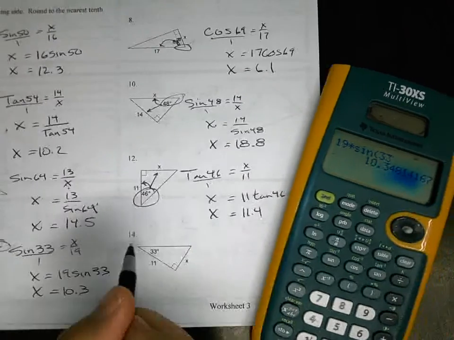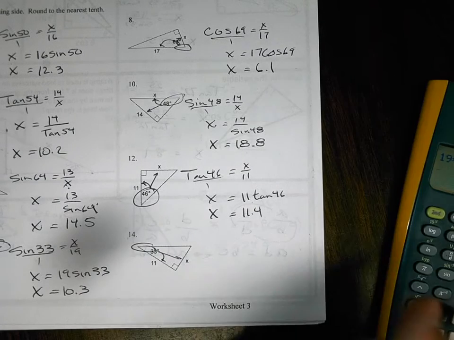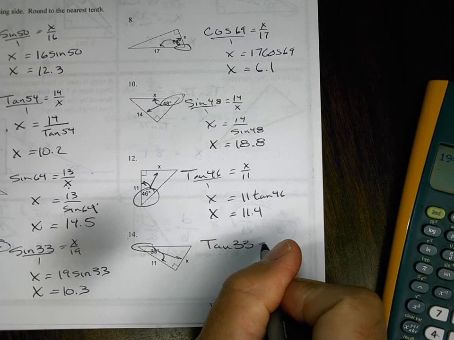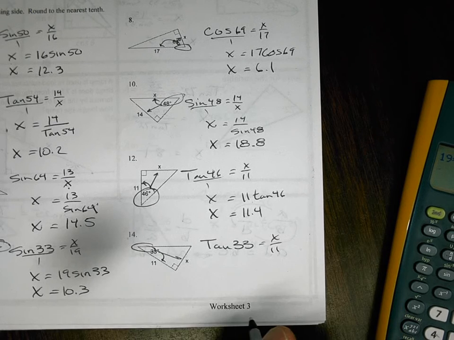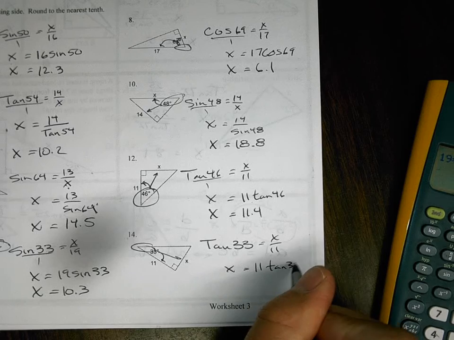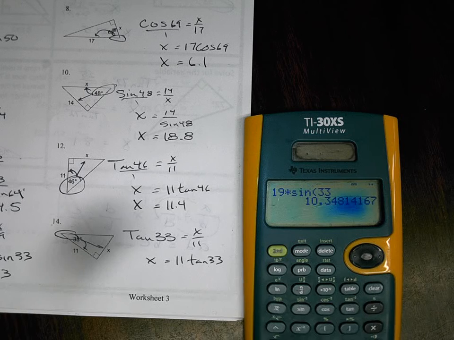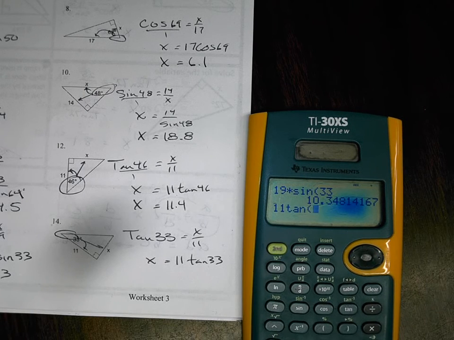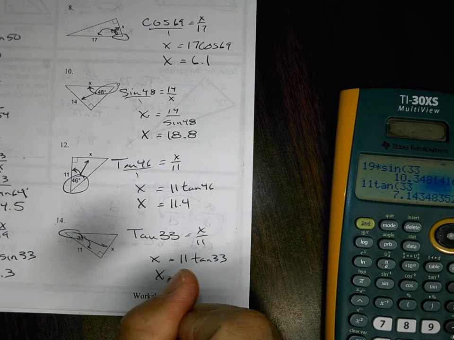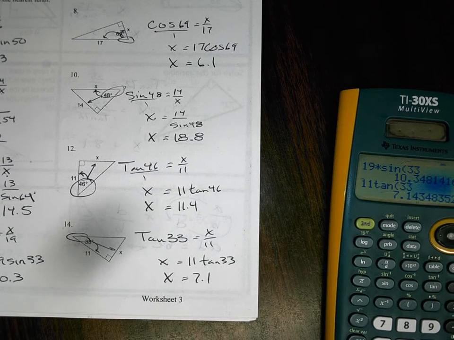Okay, last one. Looks like it's the tangent of 33 equals x over 11, which means x equals 11 times the tangent of 33. That gives 7.14, or 7.1. All right, questions on that? All right, perfect.